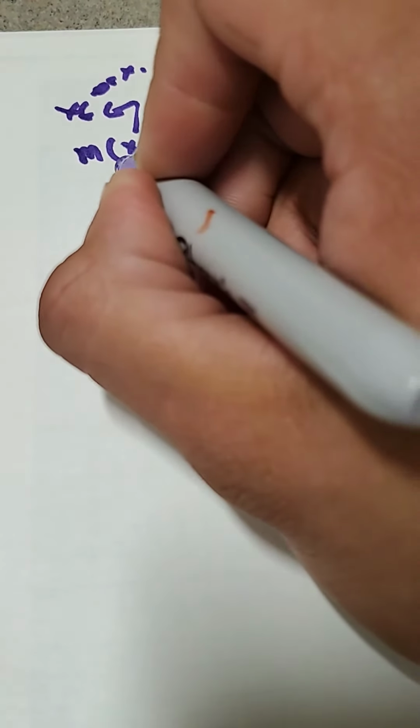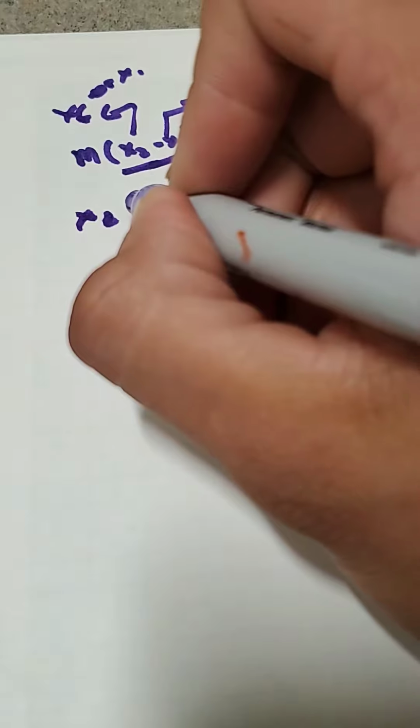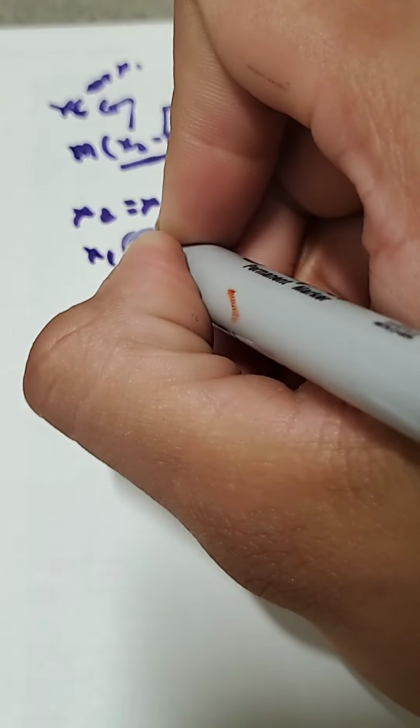For simplicity's sake, we could define x2 as x and x1 as x naught, the initial.